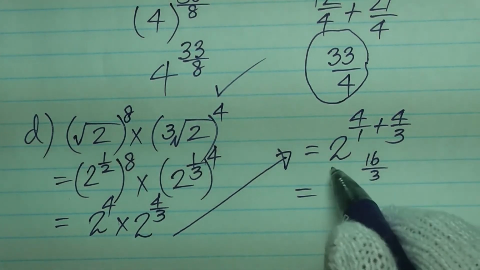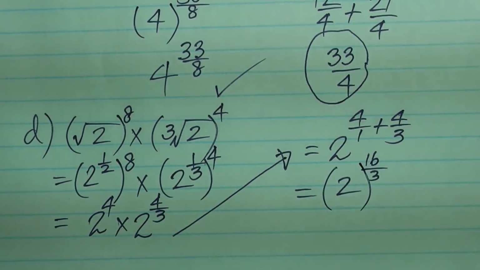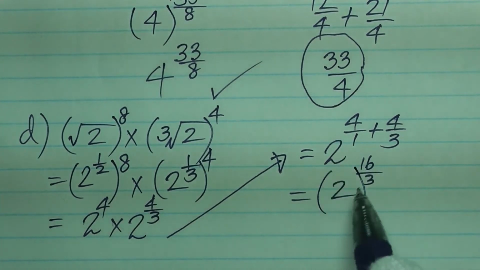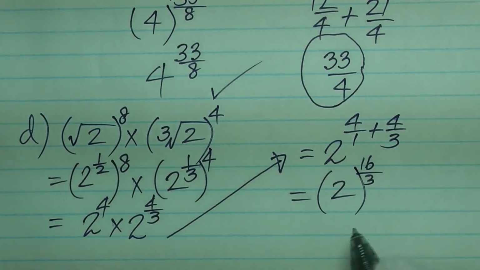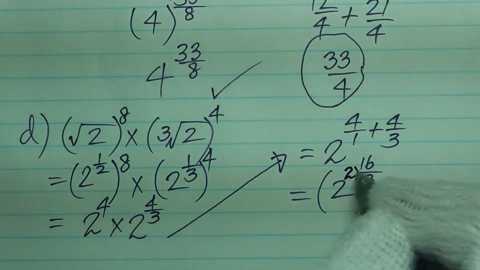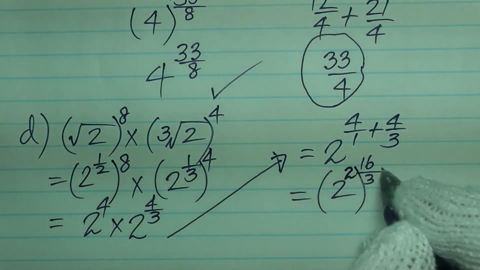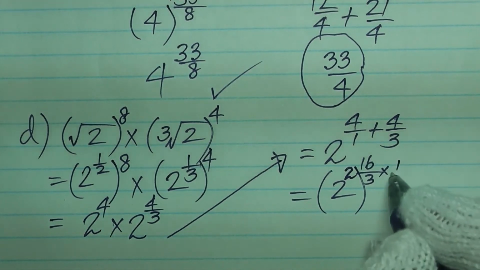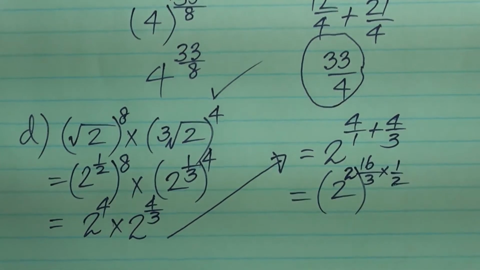Now, here's that little tip. I have 2 to the exponent 16 over 3. I want this to be squared. But if I'm going to put that 2 in there, I'm going to divide it out outside.